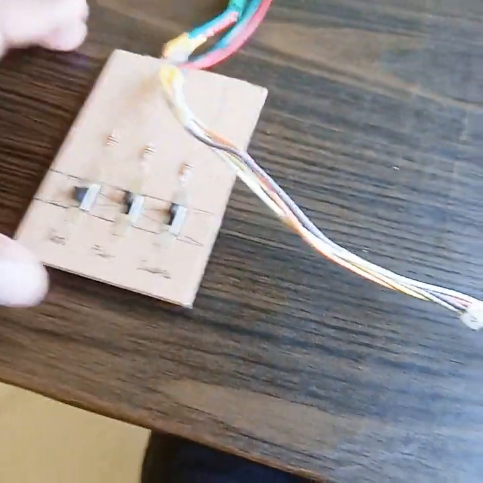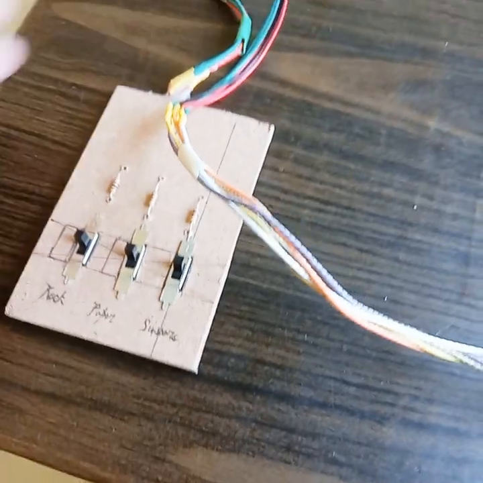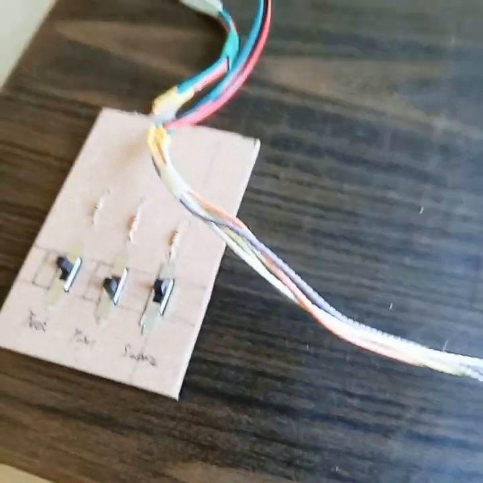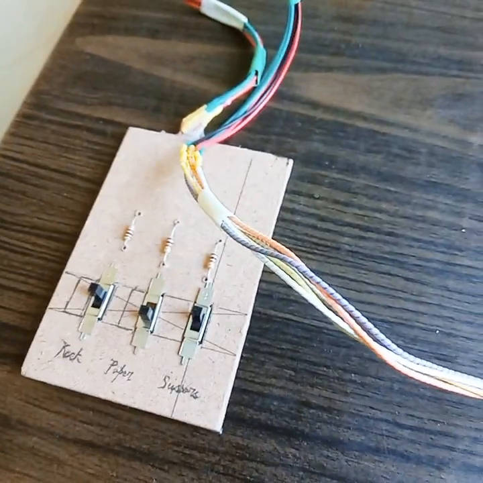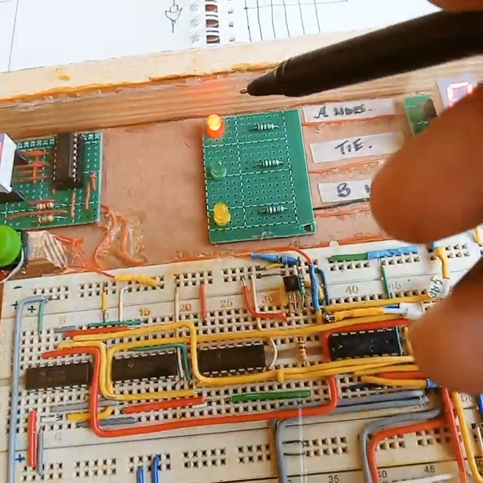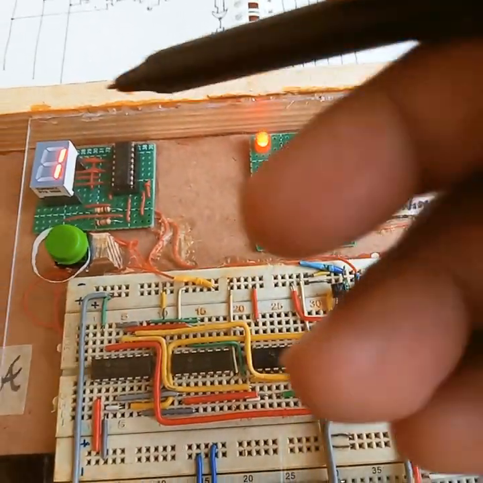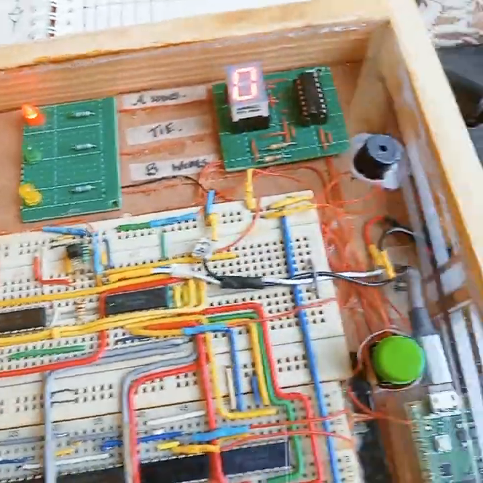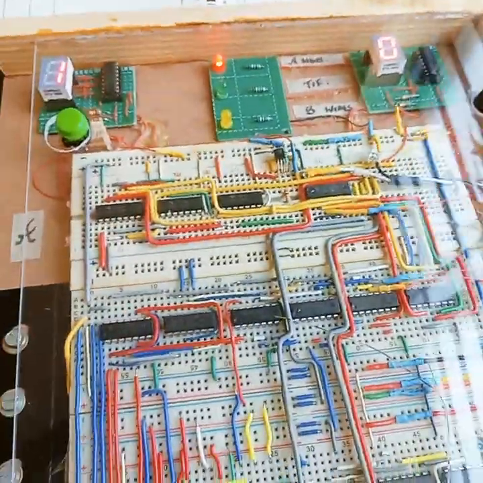I switch off this rock for A, and I press paper. Paper wraps the rock, so the A side wins, and that's what we can see here. The A wins LED glows up, and a score of 1 is indicated for the A side, and there is no score for the B side.